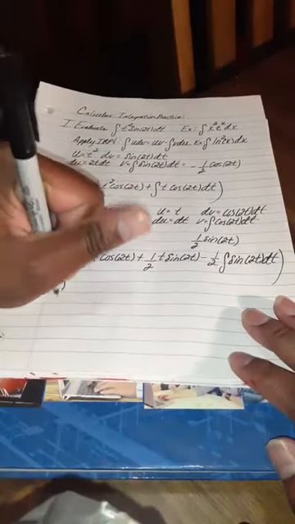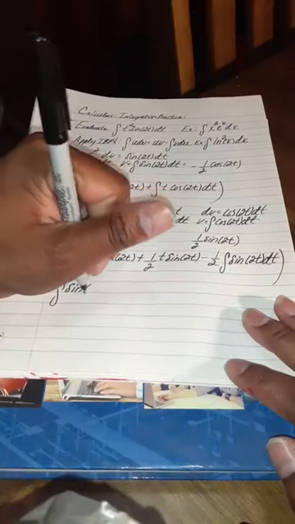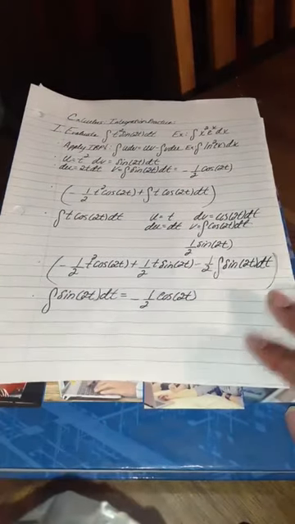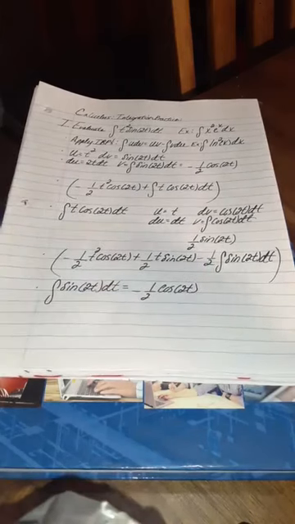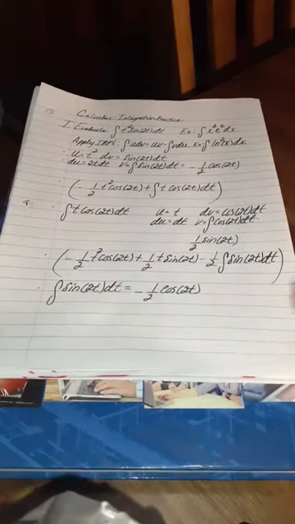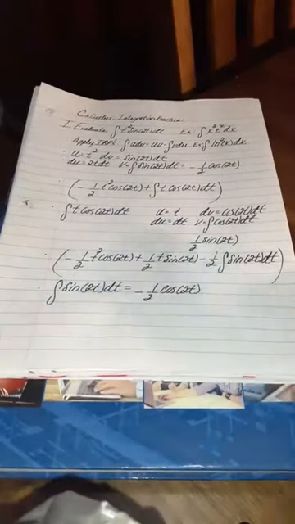So let me just remind you one more time that the integral of sine of 2t dt is negative 1/2 cosine of 2t. It's very important to remember that the derivative of sine of x is cosine of x, but the antiderivative of sine of x, or sine of t in this case, would be negative cosine.